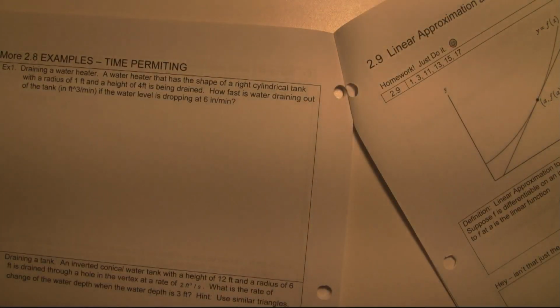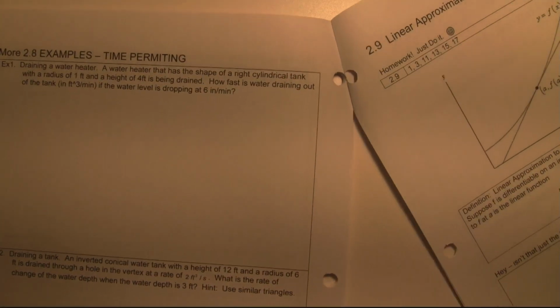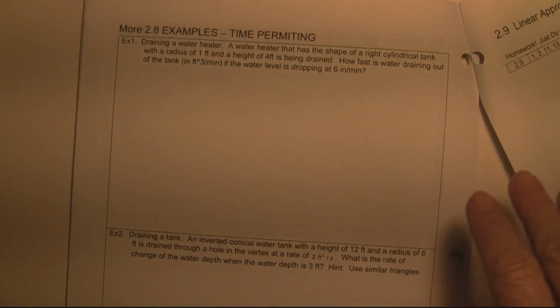Okay, this is 2.8, more examples on 2.8. So here we go on them. It's only one page, so hopefully it won't be too bad. There are related rate problems, some of my favorite related rate problems, in fact.